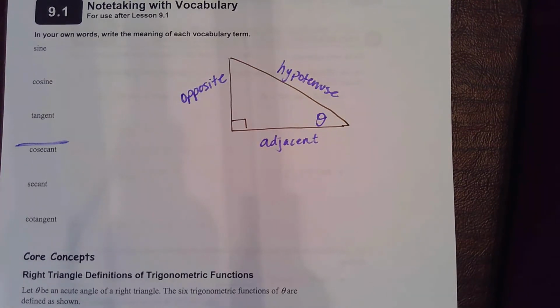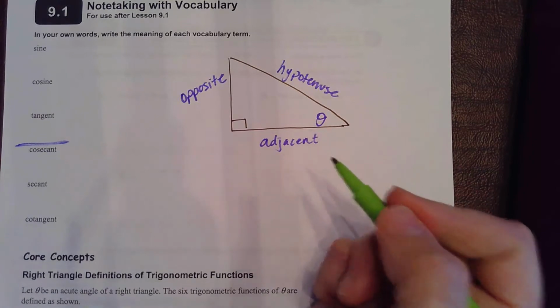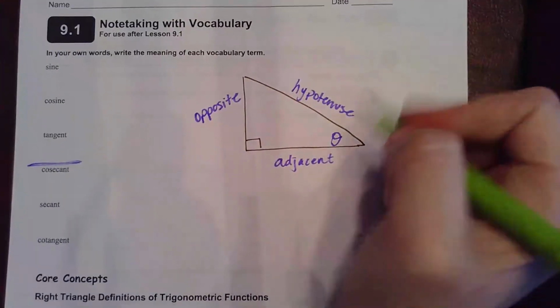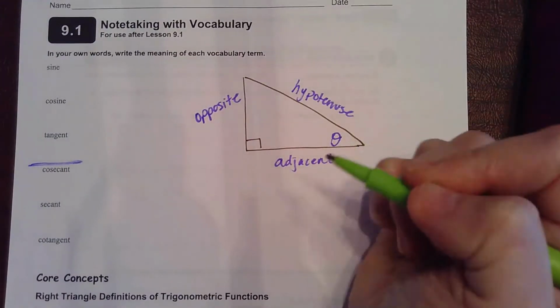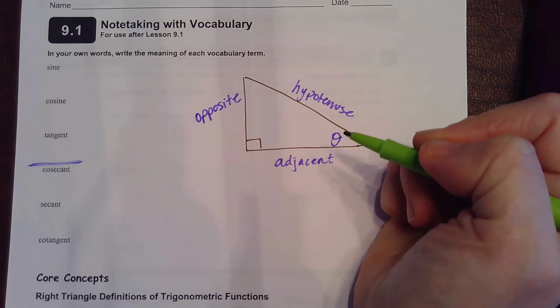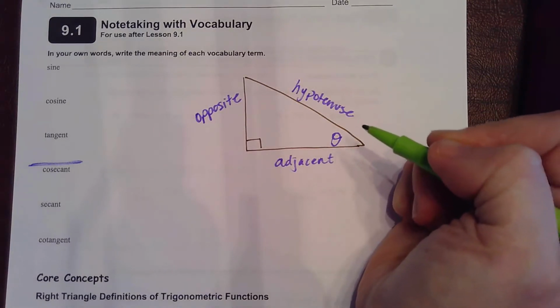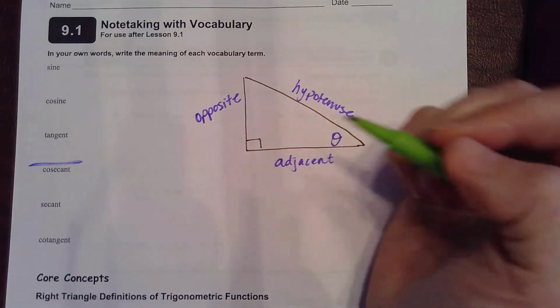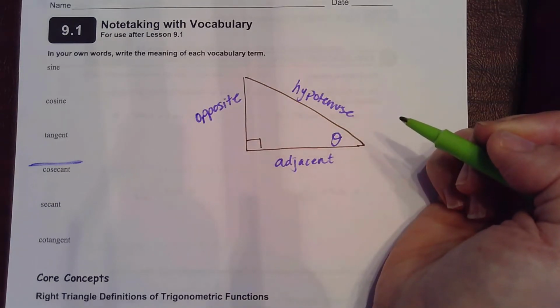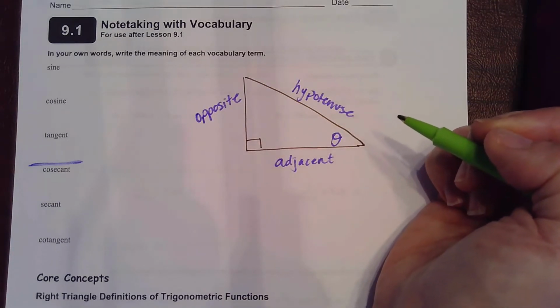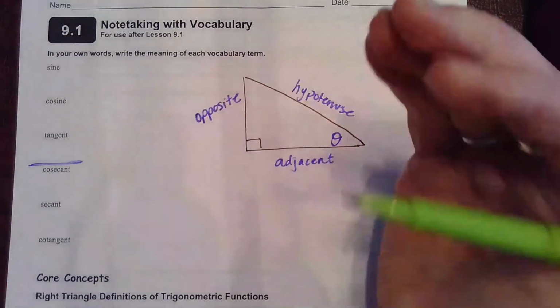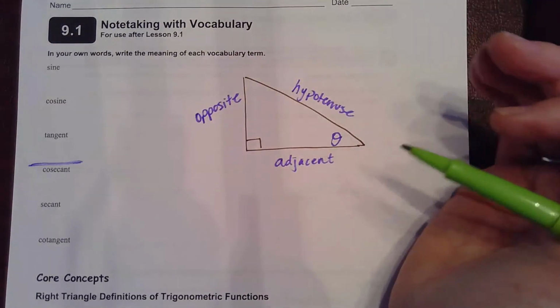So what you probably learned about sine was that sine is the relationship, so sine of an angle. Taking the sine of something is like taking the log of something or square rooting something. So it's an operation, right? You wouldn't just have sine by itself. You're doing something to an angle when you do the sine of an angle.